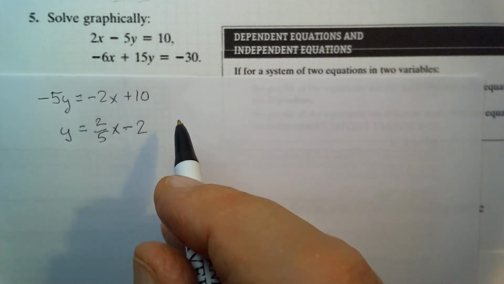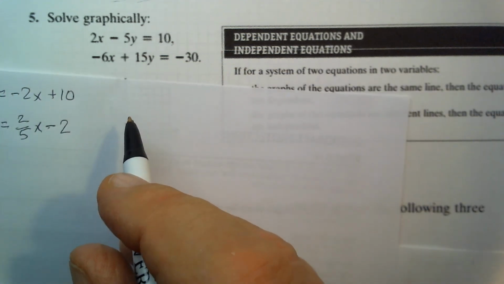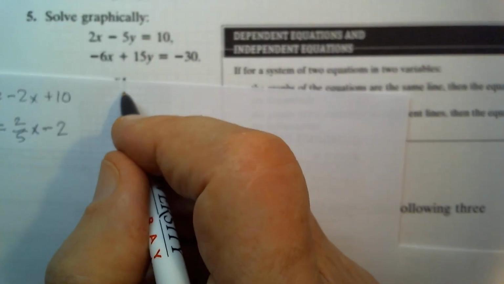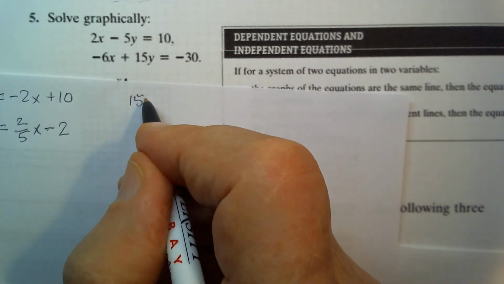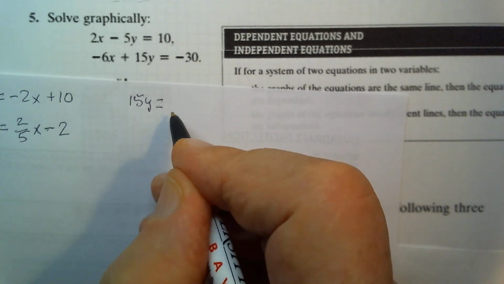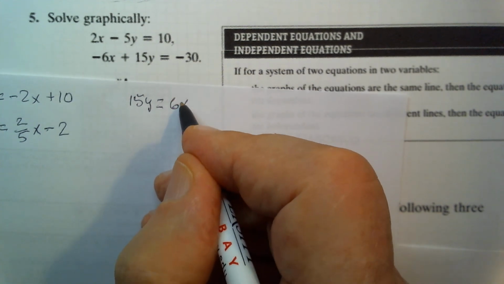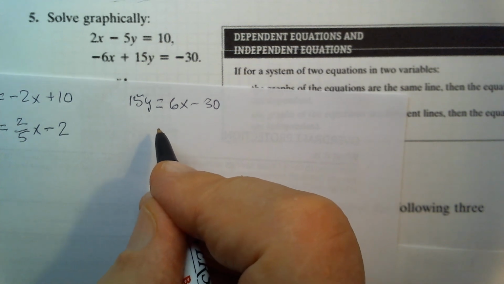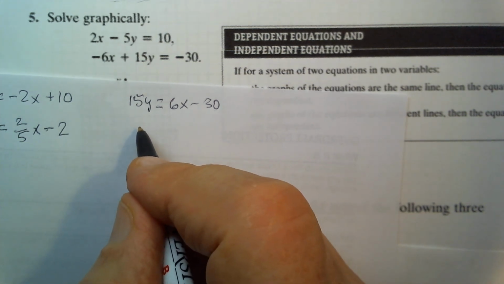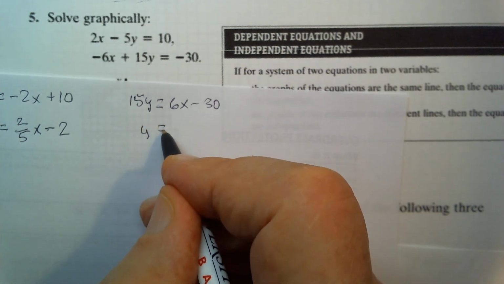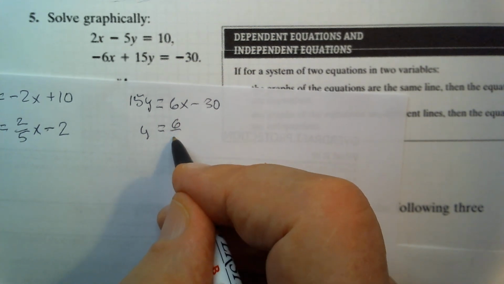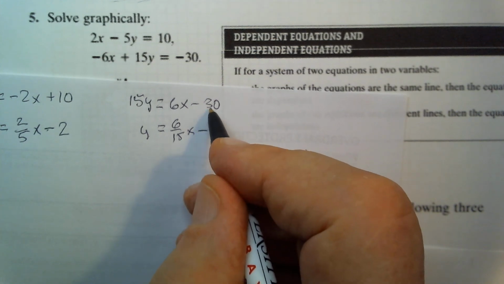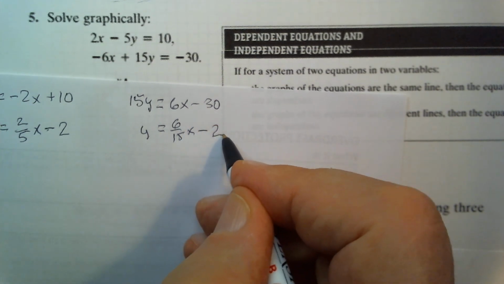Now let's solve the second equation for y. So we add 6x to both sides. So we get 15y equals 6x minus 30. And now we divide both sides by 15. So y equals 6/15 x, and minus 30 divided by 15 is negative 2.